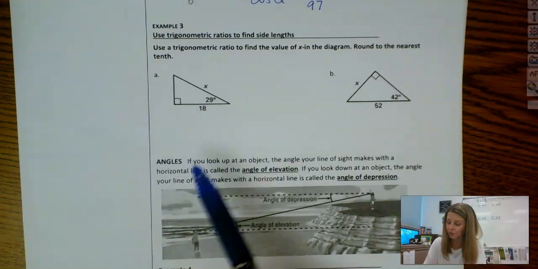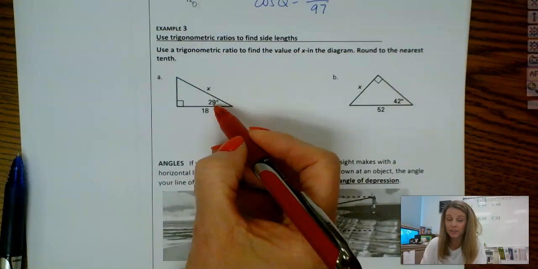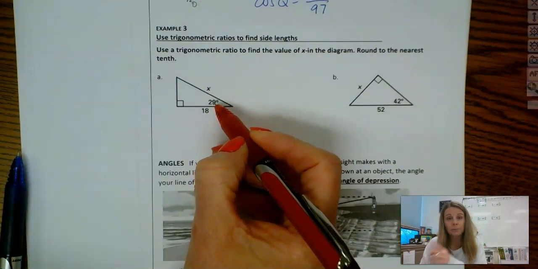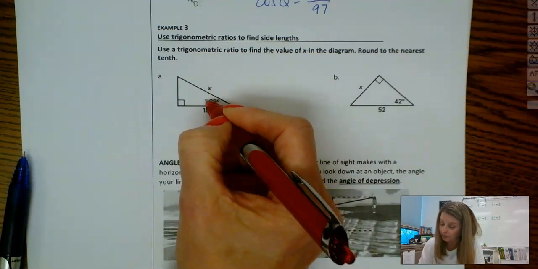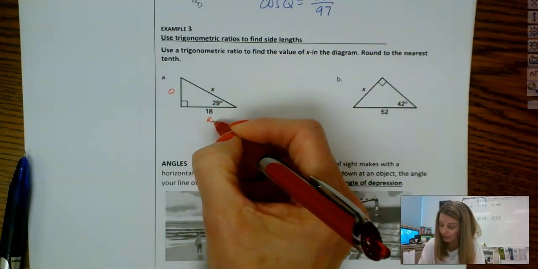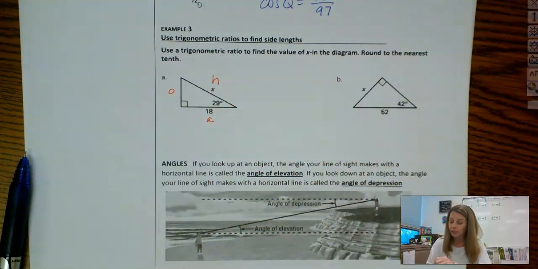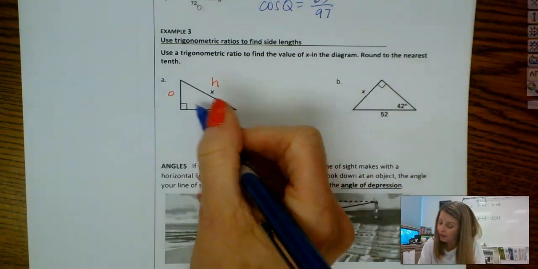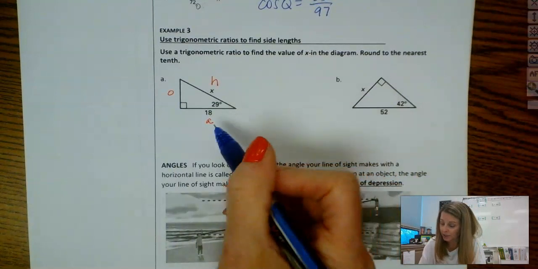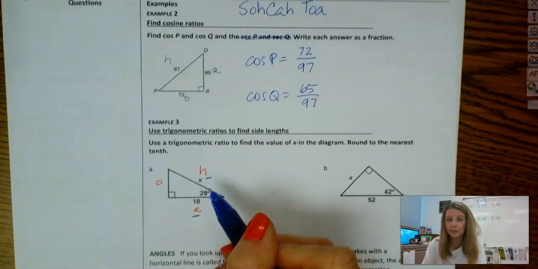If we don't have enough information, when I look at this diagram, I'm going to use 29. So I'm going to label the opposite, adjacent, and hypotenuse from 29. The opposite leg is over here, the adjacent leg is 18, and of course the hypotenuse is x. I don't have information on O, so I'm not going to use that. I have the adjacent side and the hypotenuse.